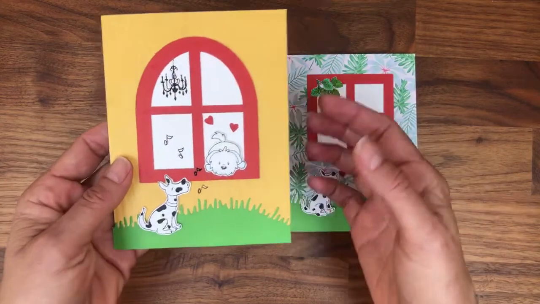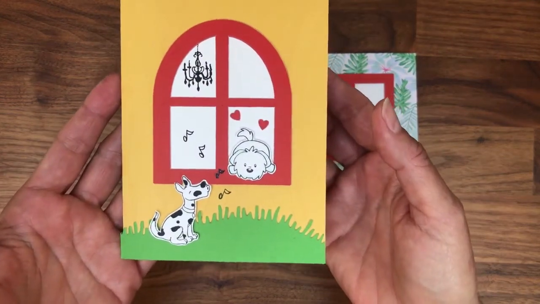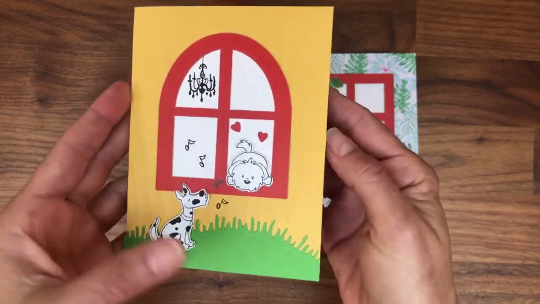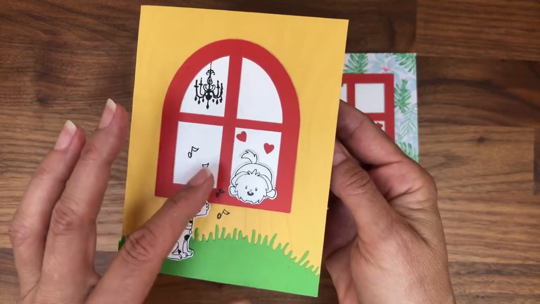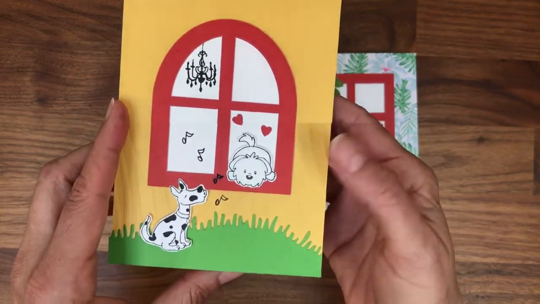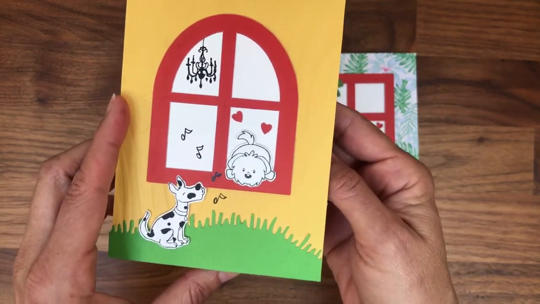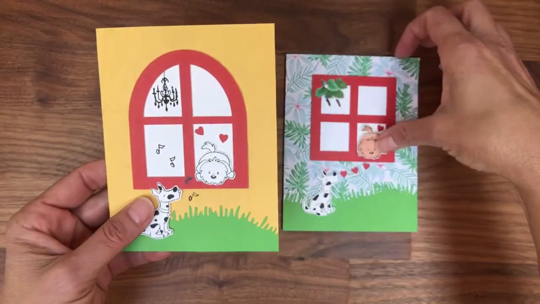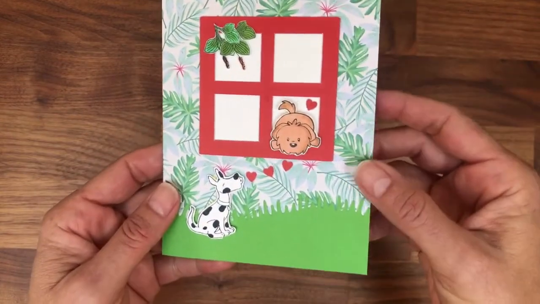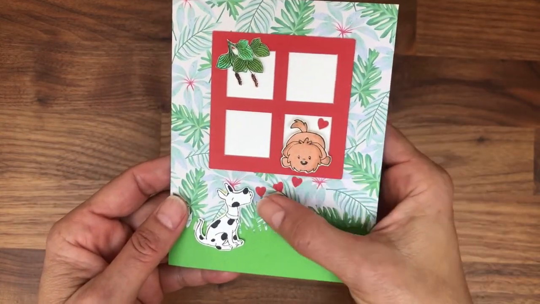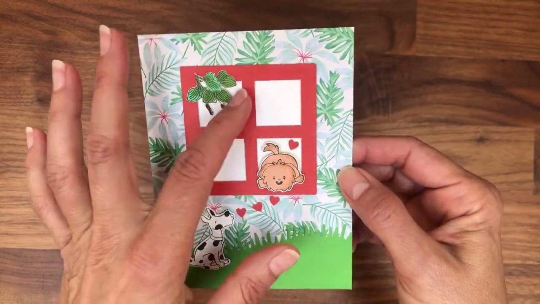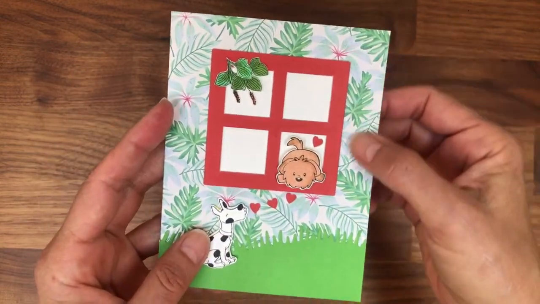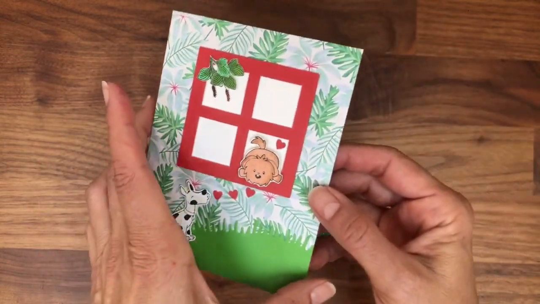Just want to show you quickly the cards. I was in a mood to work with dogs today, so I thought it would be cute to have dogs. It's like Rapunzel here without the hair, yes. And then inside, I woof you. The other one is pretty much the same dogs here. I just added some green because I thought it would match the background.